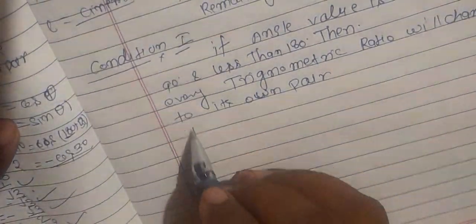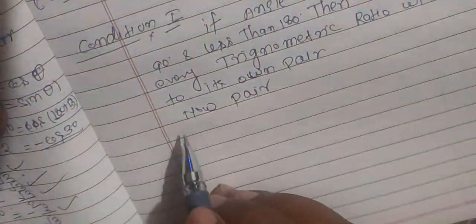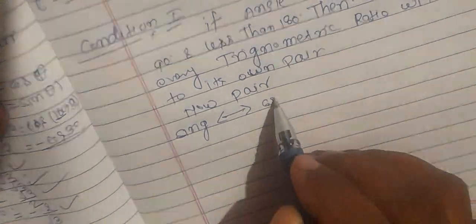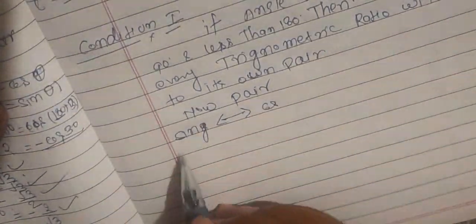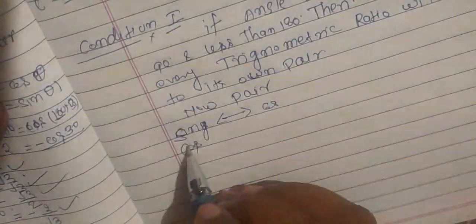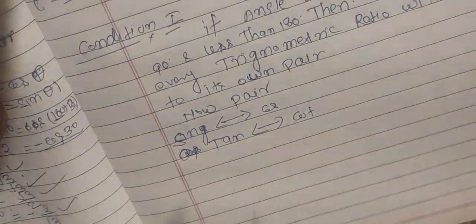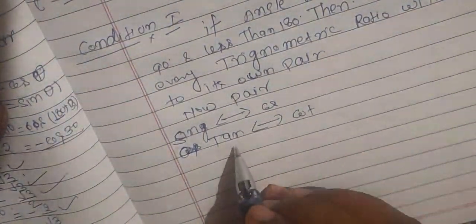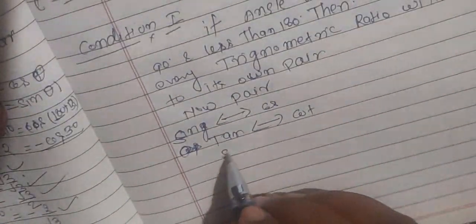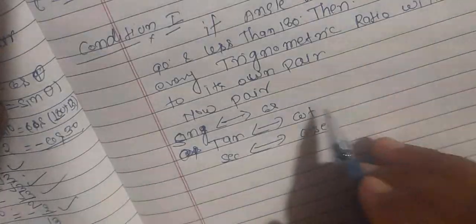Now here, the pair of sine is cos, the pair of cos is sin, the pair of tan is cot, the pair of cot is tan, the pair of sec is cosec, and the pair of cosec is sec.